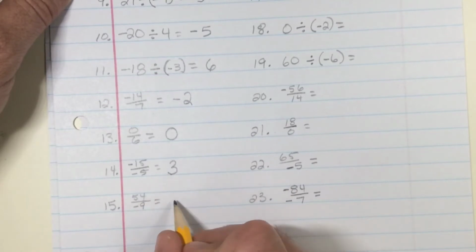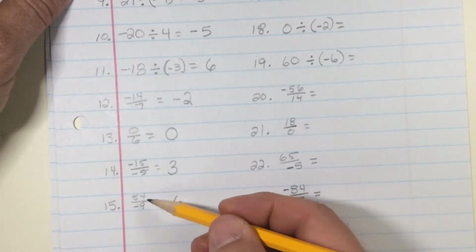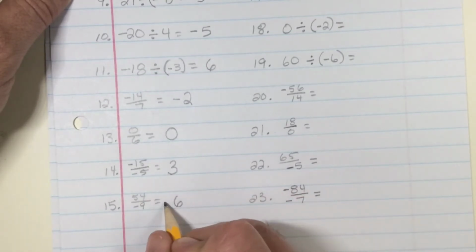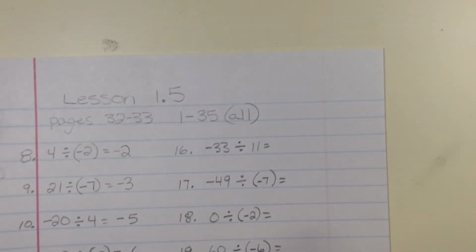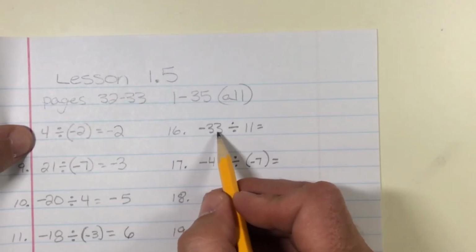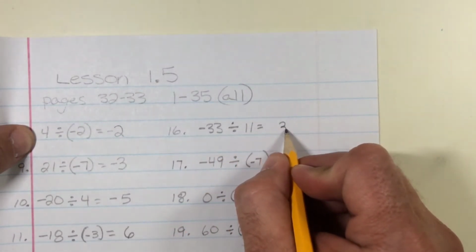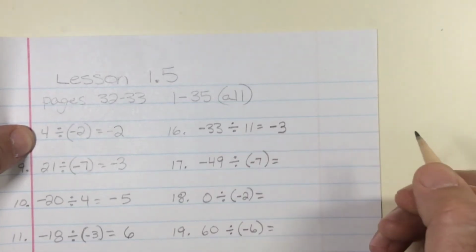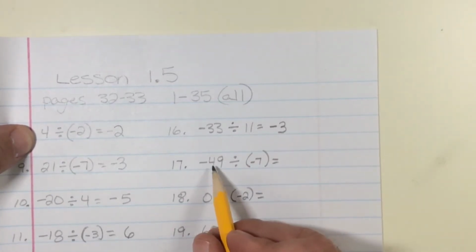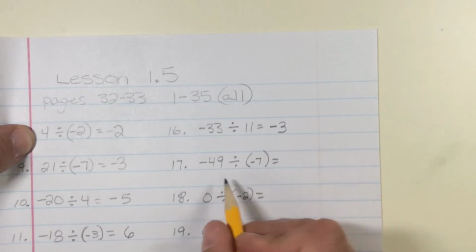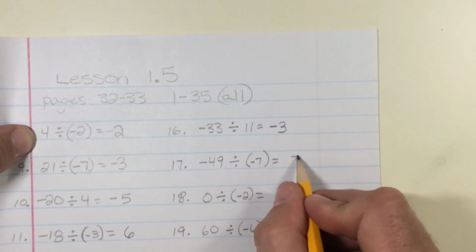54 divided by 9 is 6. But here I have a positive and a negative. Different signs gives me a negative answer. Number 16, negative 33 divided by 11. Well, 33 divided by 11 is 3, and I have different signs. So it's negative. Negative 49 divided by negative 7. Same sign, so it's positive 7.